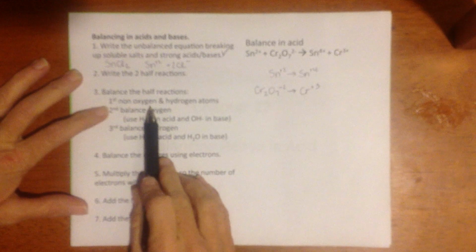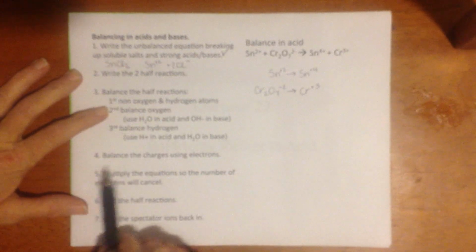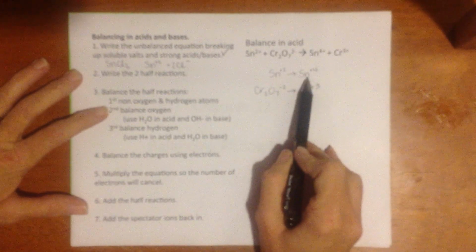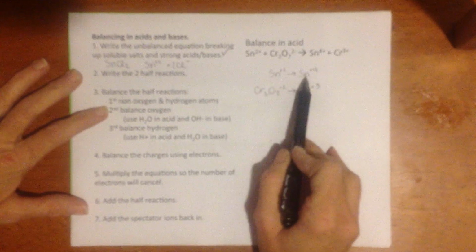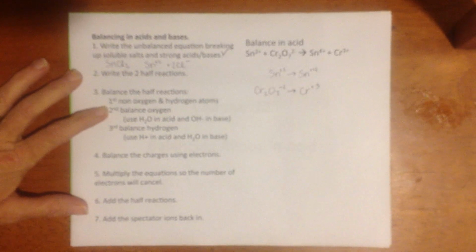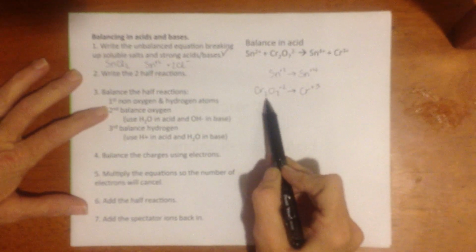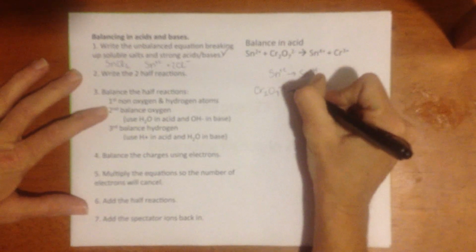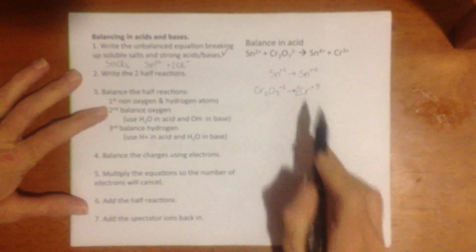Now we're going to balance the half reactions. First, we're going to balance the non-oxygen and hydrogen. So in the first half reaction, that would be tin. There's 1 tin, 1 tin. Done. In the second half reaction, there's 2 chromiums. So I need to put a coefficient of 2 to make 2 chromiums on the right.